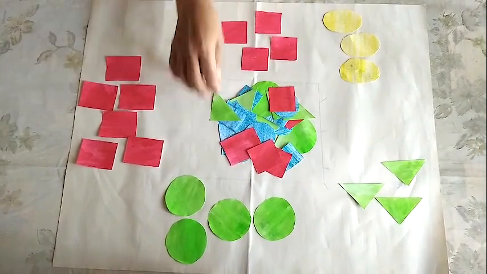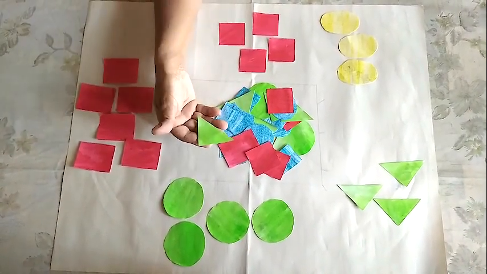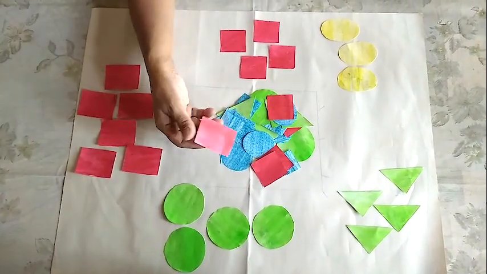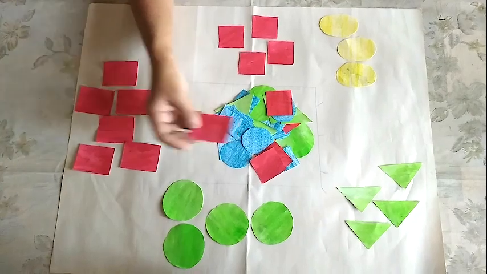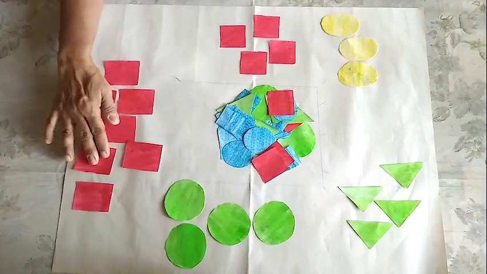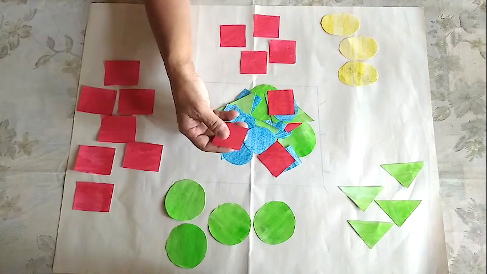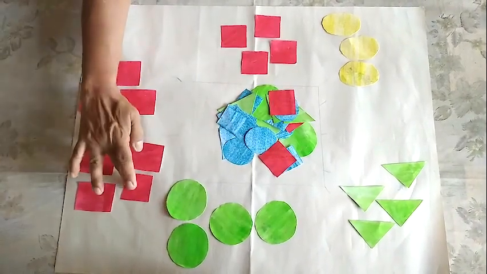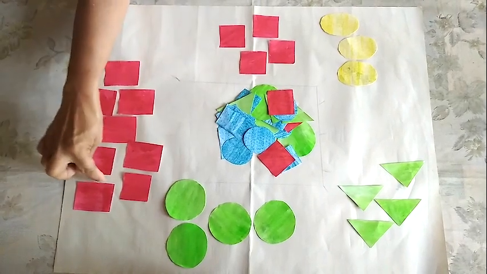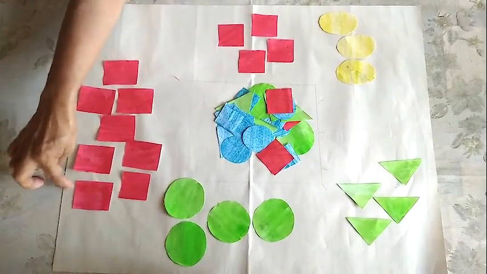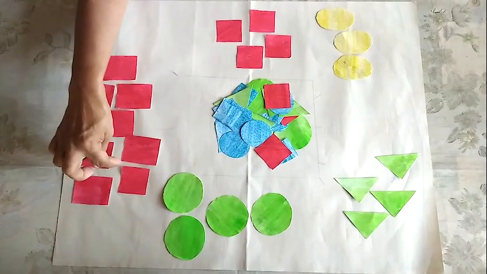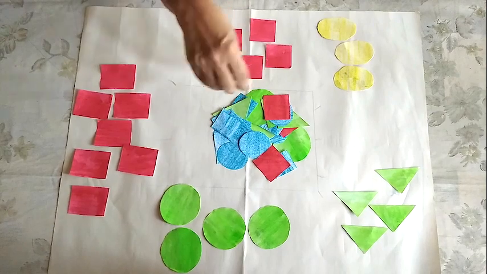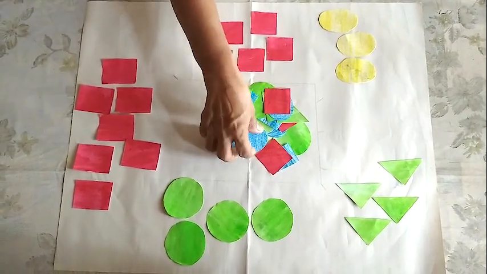Now you know the shapes, right? Now here, triangle. Here, the triangles. What about this one? This is a rectangle. Here, the rectangles. And what about this one? Is this a rectangle? If I put it here, no, this is not a rectangle. See, two sides are equal, two sides equal. Here, all the four sides are equal. Then this is not a rectangle. This is a square.